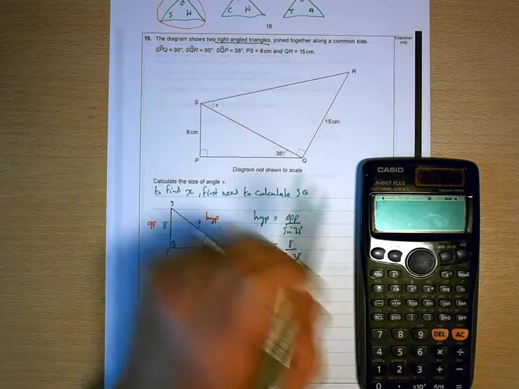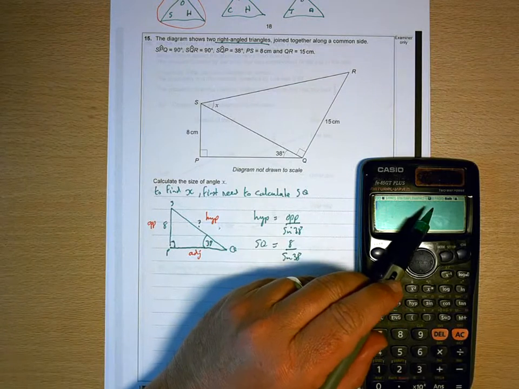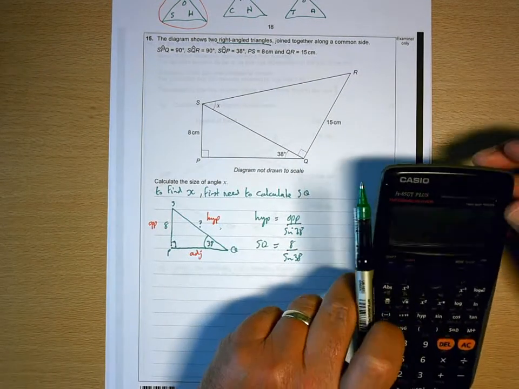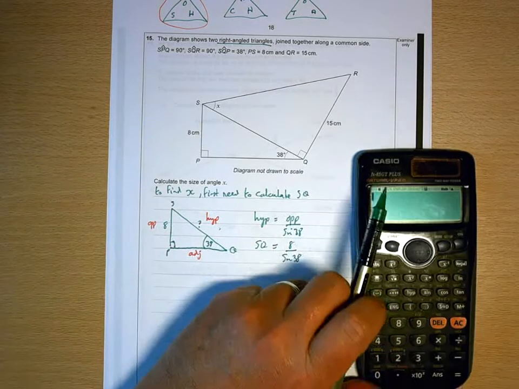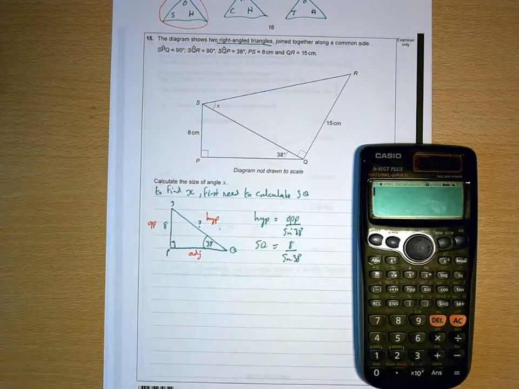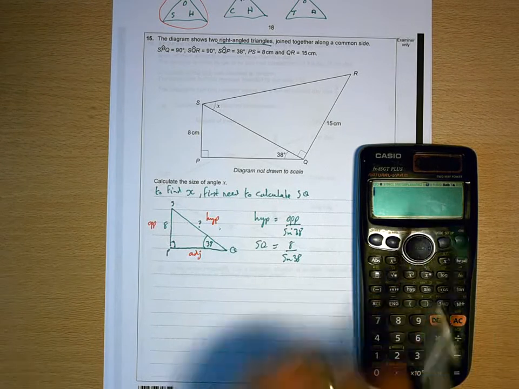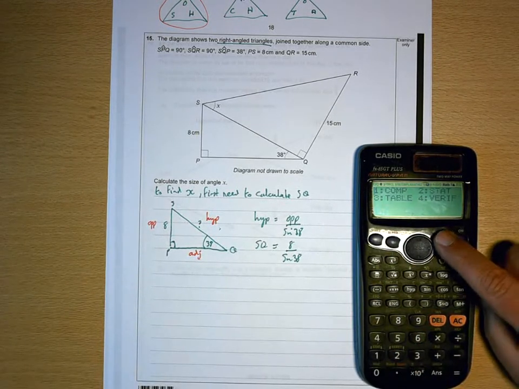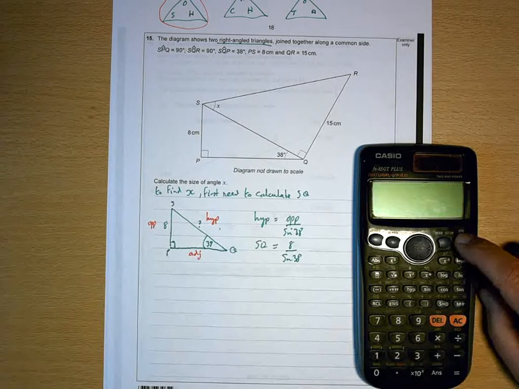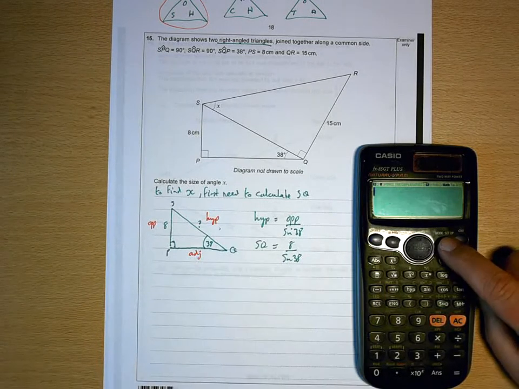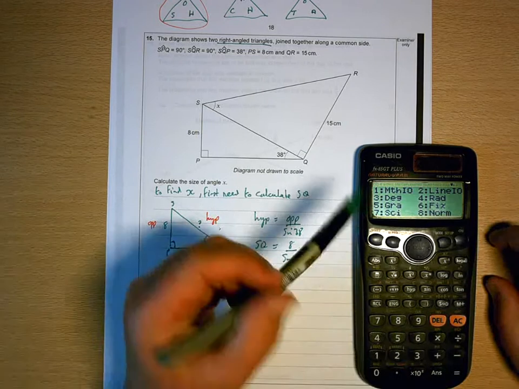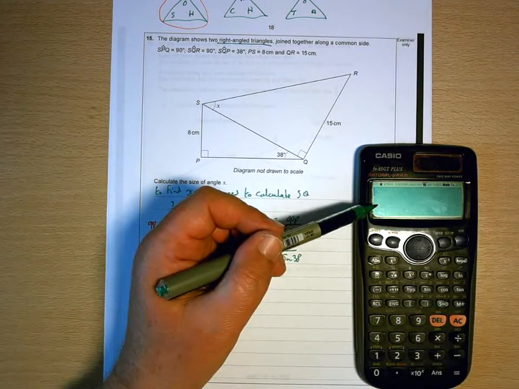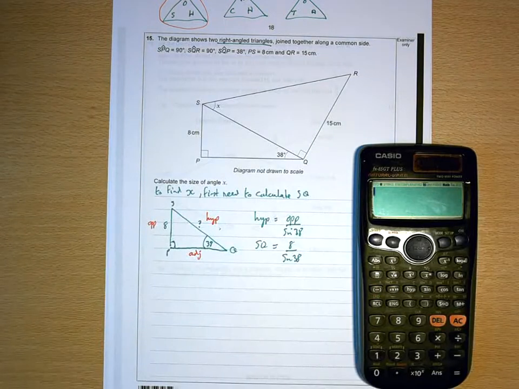On your calculator, you need to make sure that that little letter says D for degrees. Mine doesn't, it says R for radians because I've been doing some A-level work. We need to make sure that's a D. So if it isn't, you need to go to Shift and Mode for setup and press button number 3 for deg, for degrees, and then that's changed to a D.